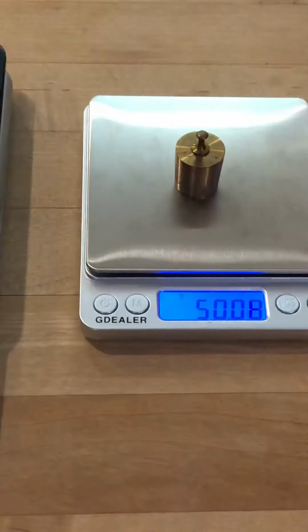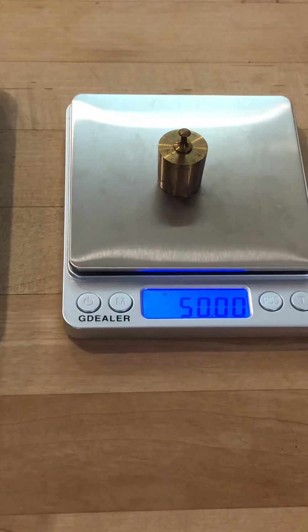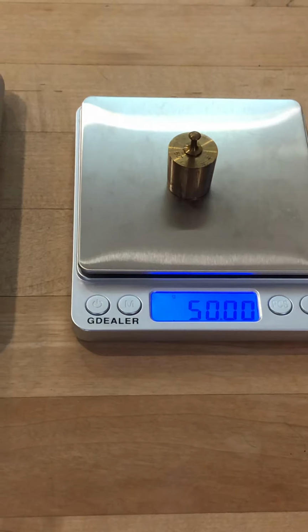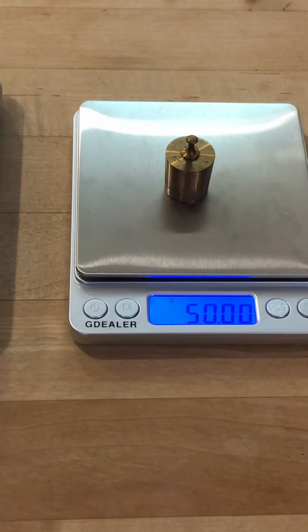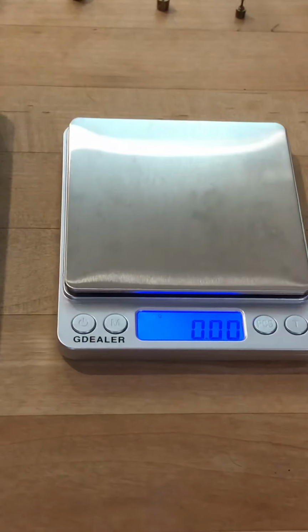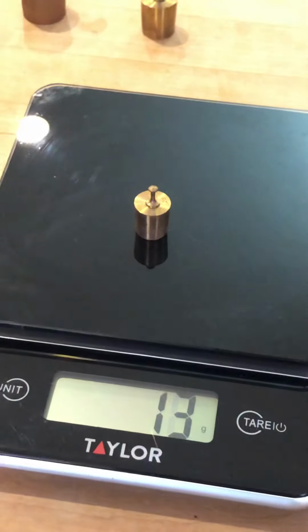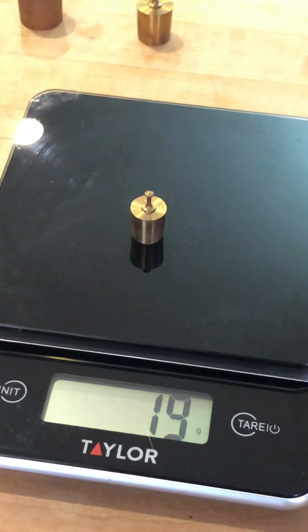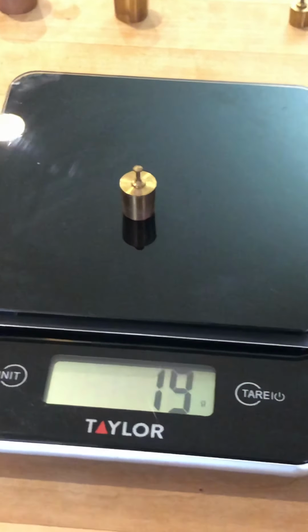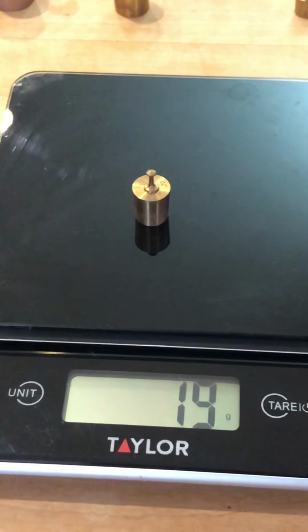Let's try this little guy. 50.00. So they're still in agreement, but I'm getting more places past the decimal, and in theory, more precision with this balance. Okay, let's try the 20 gram. Okay, now this one's telling me I have 19 grams. Okay, that's 19, remember, plus or minus 1 gram.